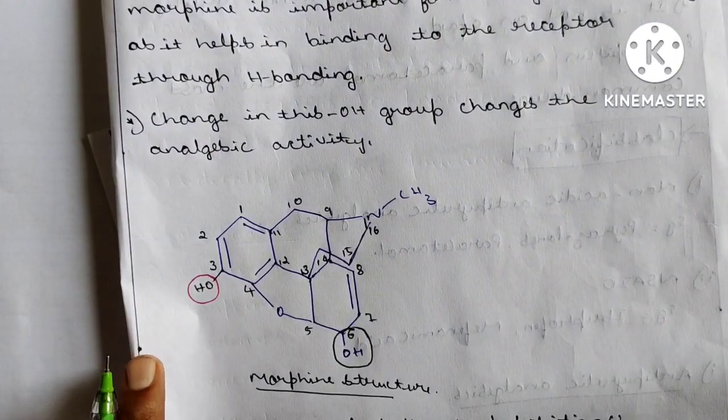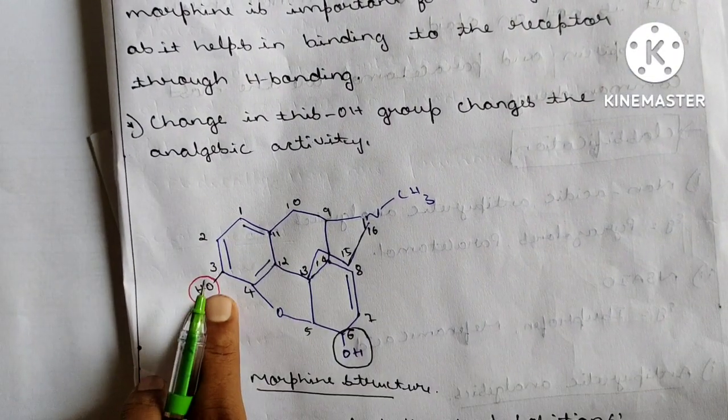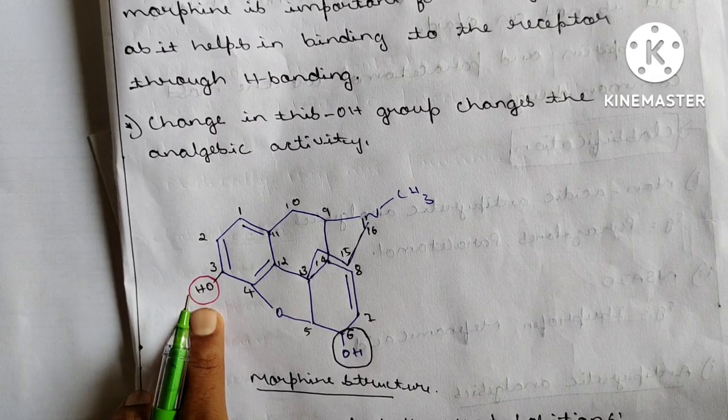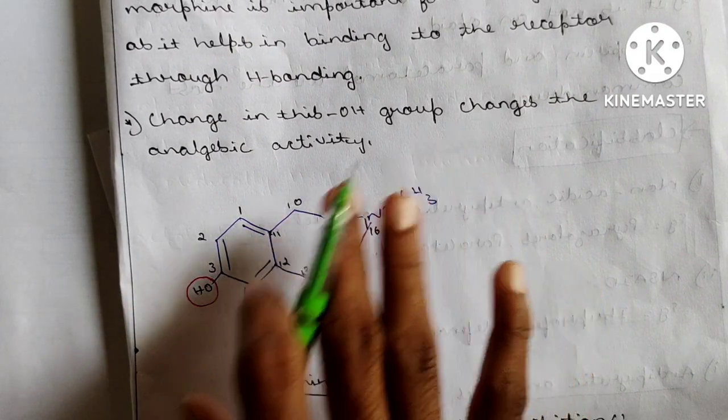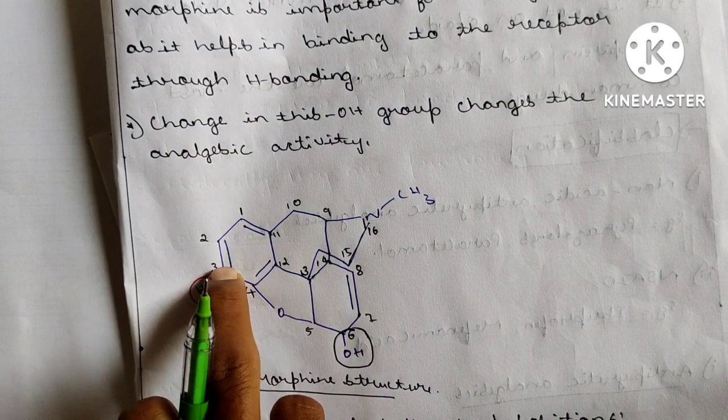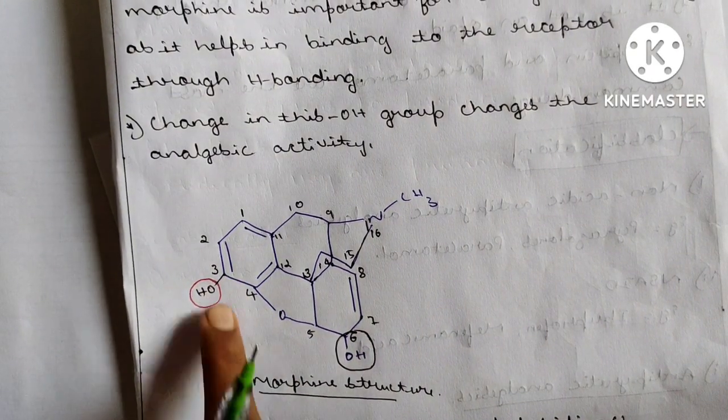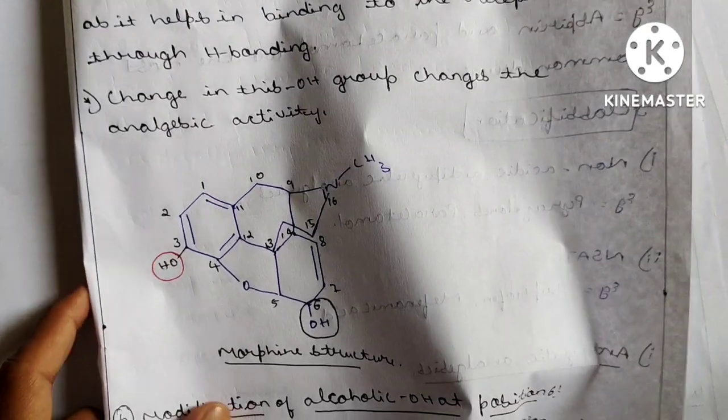Change in this group changes the analgesic activity. If we change this third position, the analgesic property of morphine gets reduced, meaning no analgesic property, no activity, because this only goes and binds to the opioid receptors. Next one is the morphine structure.